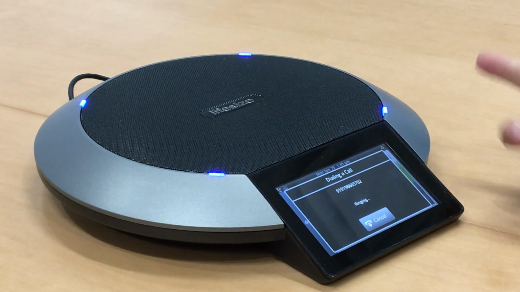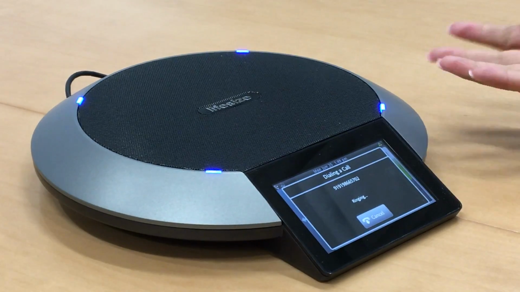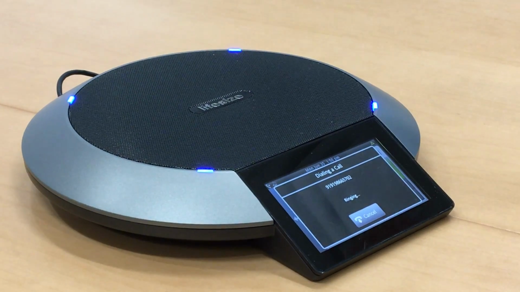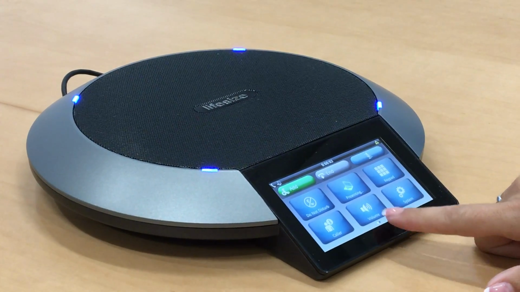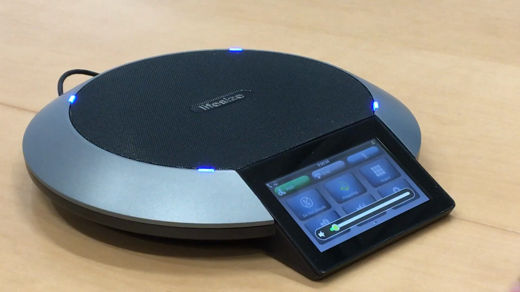Once this picks up and goes to voicemail, we'll actually hear through the speaker in the center, and if it's too loud or not loud enough, we can turn the volume. There's a volume button right here. You can just tap that to make that go down.